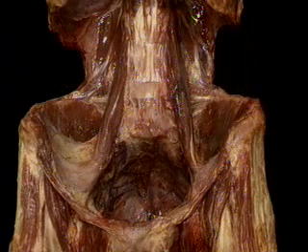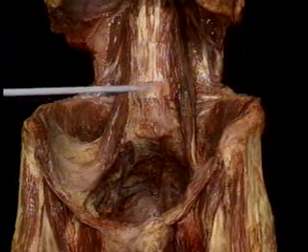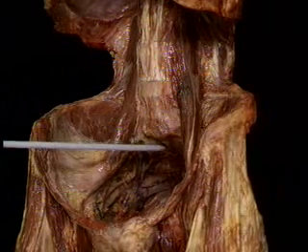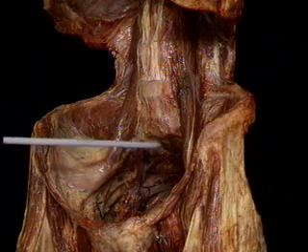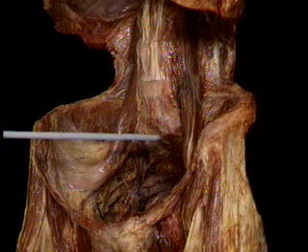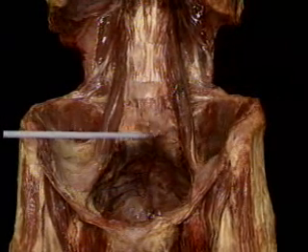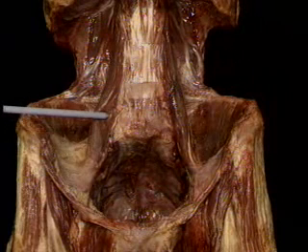At the bottom, the middle part of the posterior abdominal wall, formed by the vertebral bodies, becomes continuous with the wall of the pelvic cavity here at the sacral promontory. On each side, the psoas muscle stands away from the vertebral bodies like a pillar.